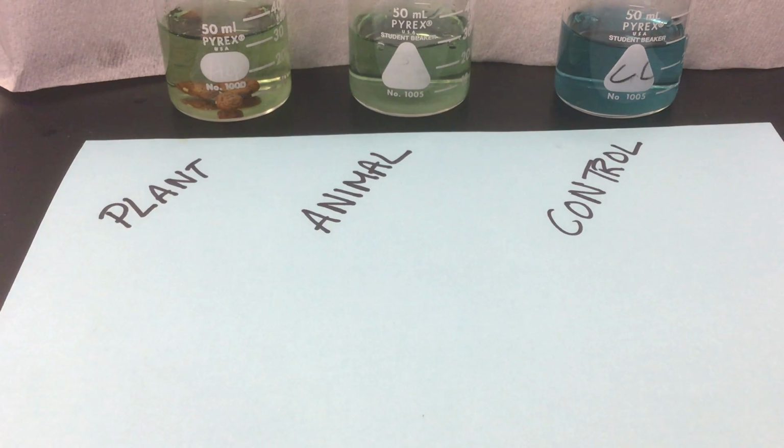All right, that actually looks pretty good. It looks very similar to the bean color. So what I'm seeing right now for my results, my actual data, would be that a plant has a color change, an animal has a color change. Our control group remains the same, which is good.